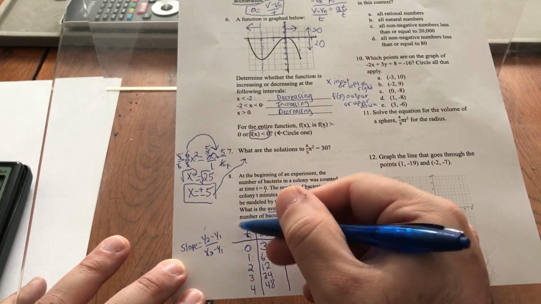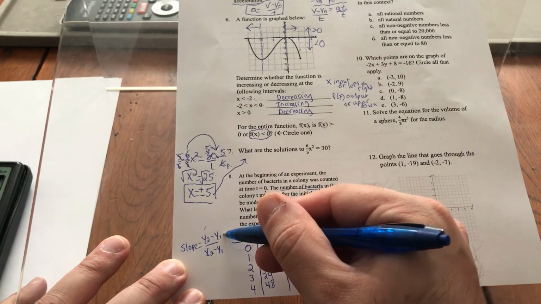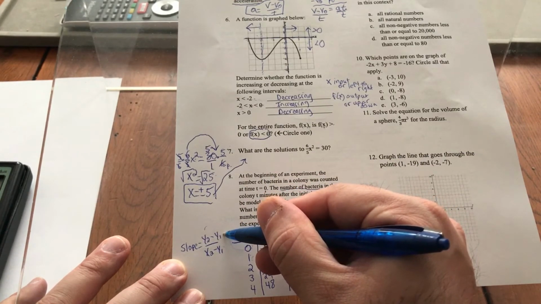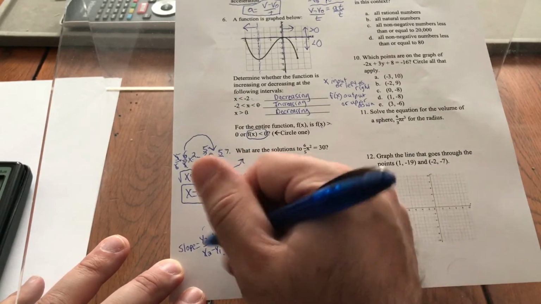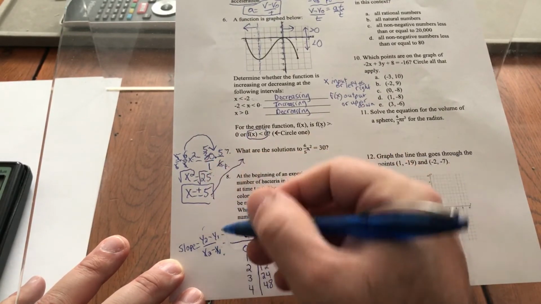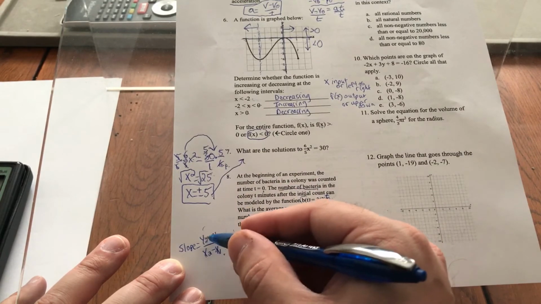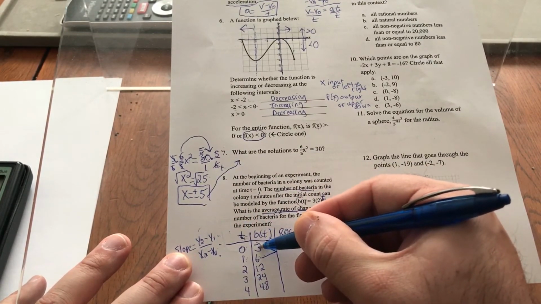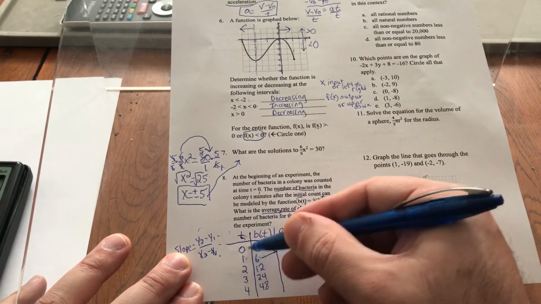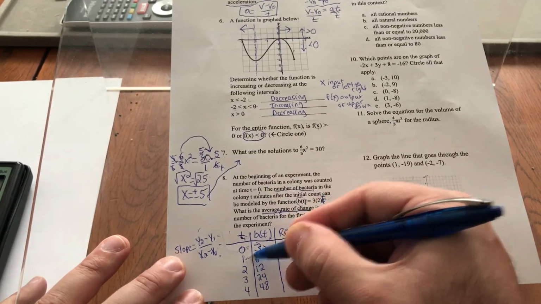All right. So this is a fancy way of saying take the two y coordinates and subtract them from each other, then divide it by the two x coordinates subtracted from each other. And remember, the x has to be in the same order that you did the y. So if you do 6 minus 3 on the top, you have to do on the bottom 1 minus 0. You can't do 0 minus 1.